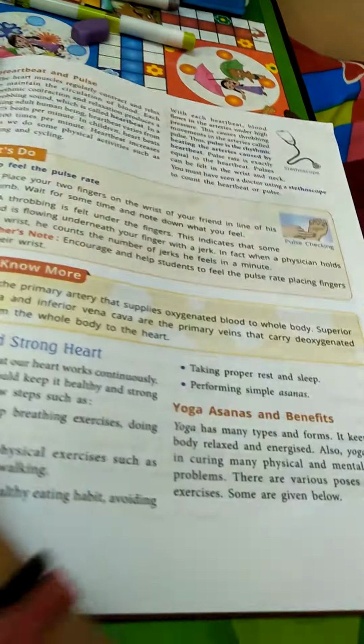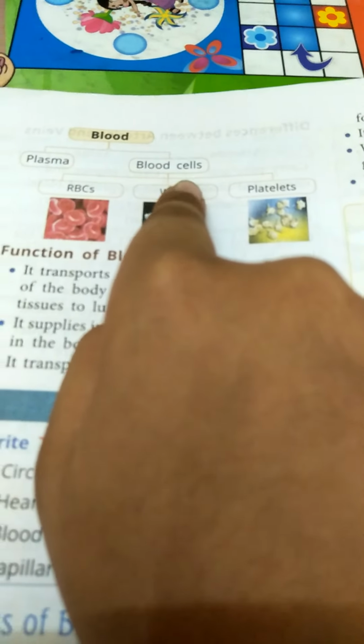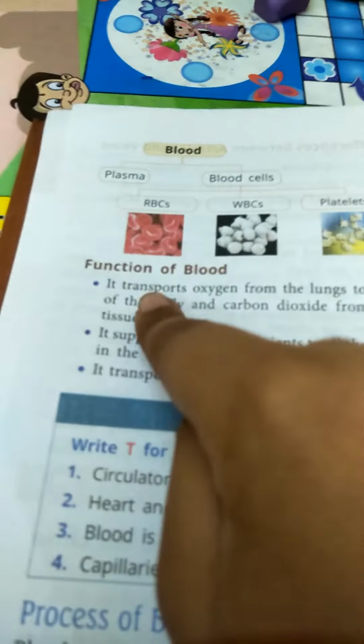Now let's come to the next page. So here on the next page is about blood. Now it has written the plasma and the blood cells. There are three types of blood cells: RBCs, WBCs, and platelets.